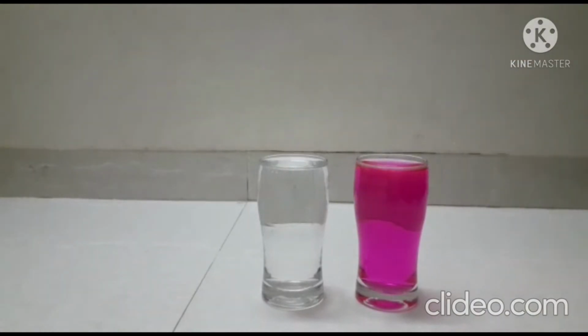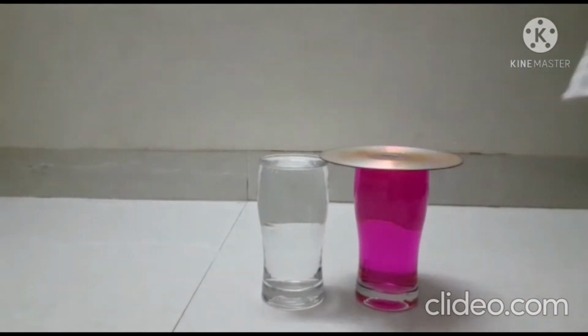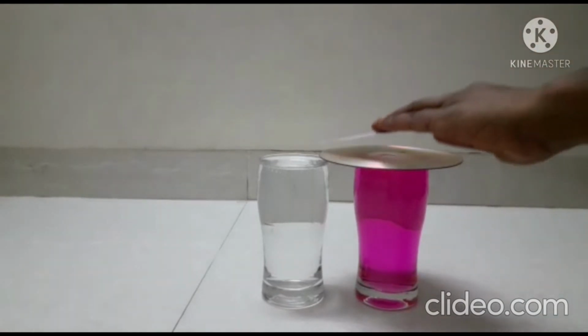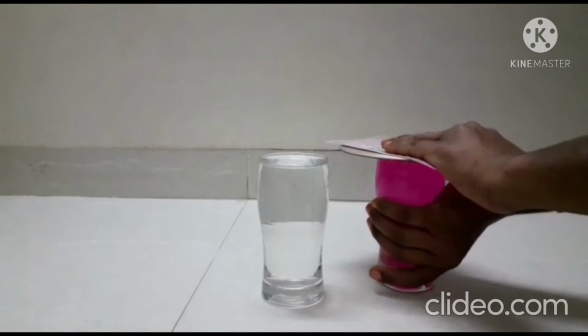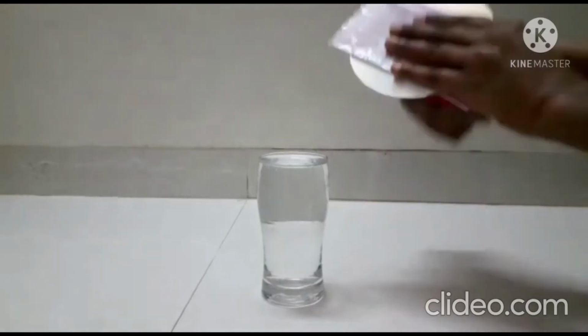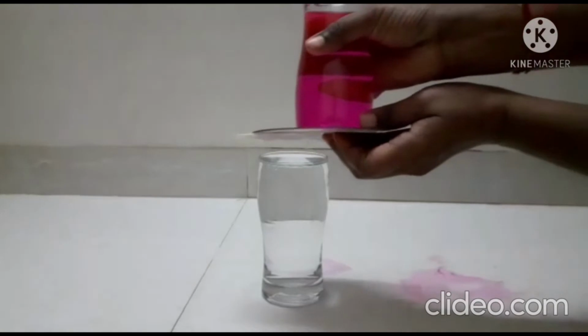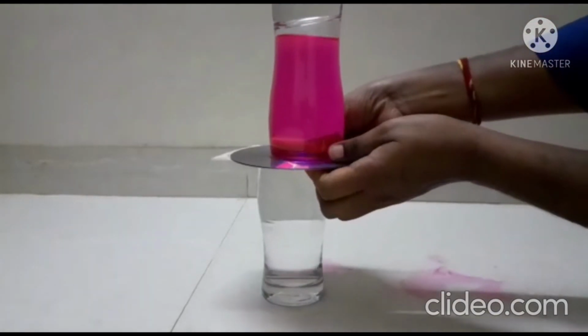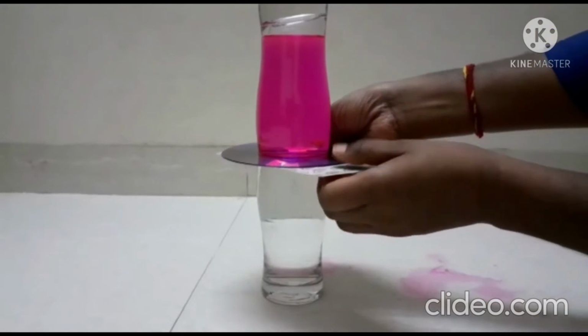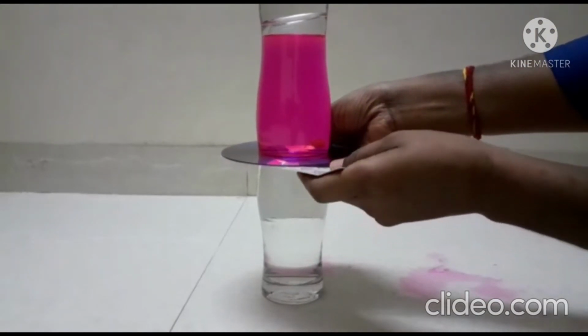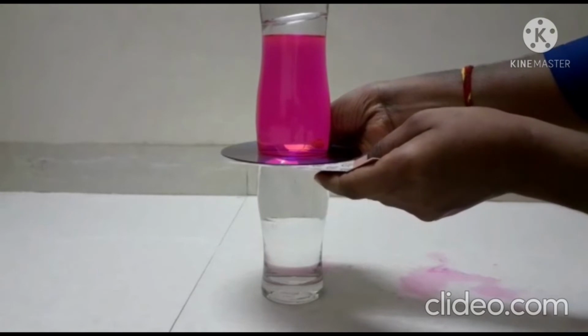Place the card and a CD as a lid on the glass containing hot water and very carefully invert the glass containing hot water and place it on the cold water containing glass. Very carefully you have to do it. After placing the glass, remove the card very carefully so that you do not spill the water.